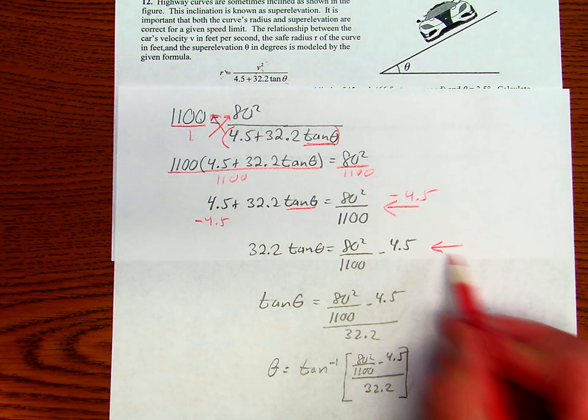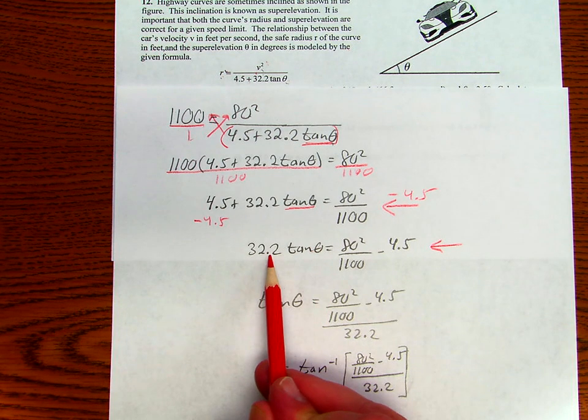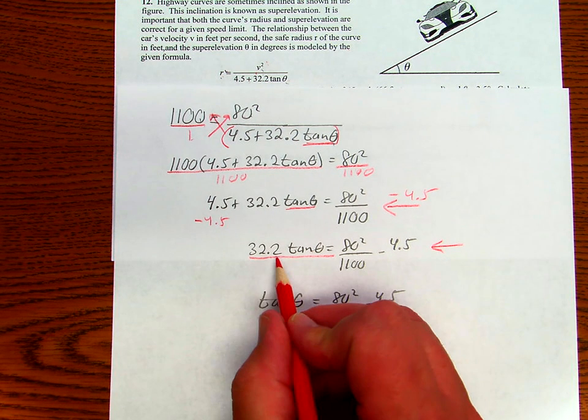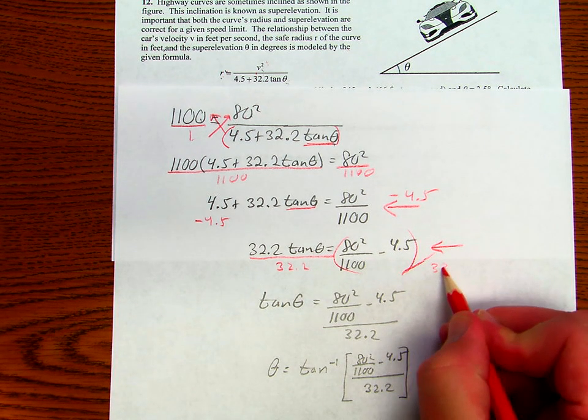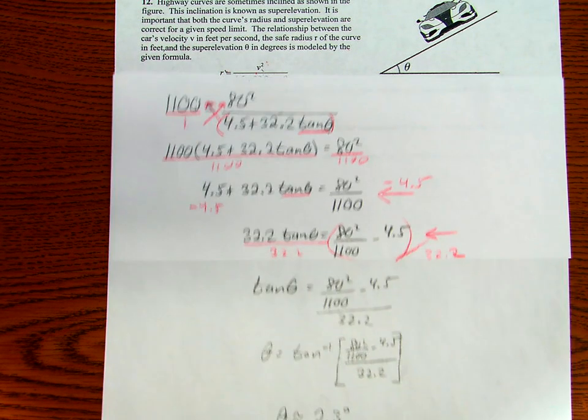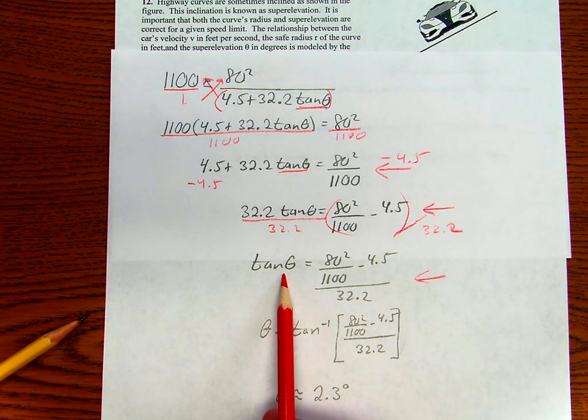That gets you to here. Next, to get that tangent by itself, divide both sides by 32.2. That gets you to here. That isolates the tangent. So now we're going to take the inverse tangent of both sides.